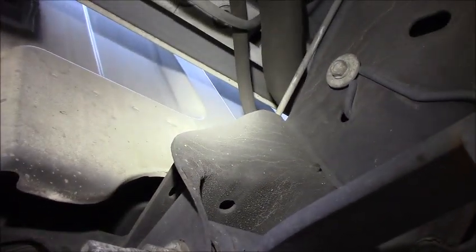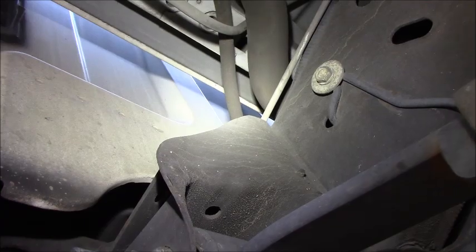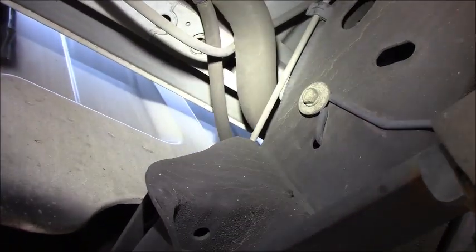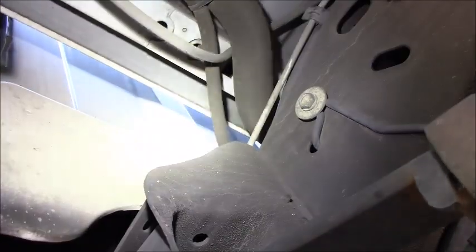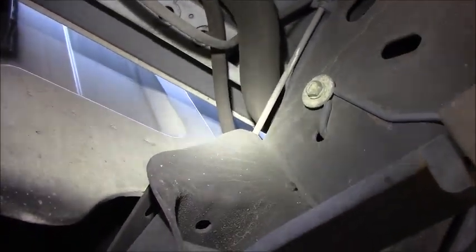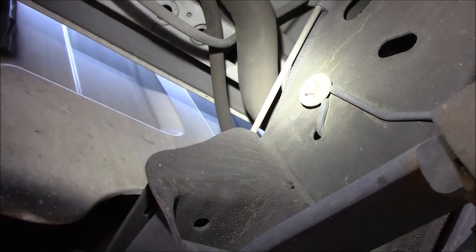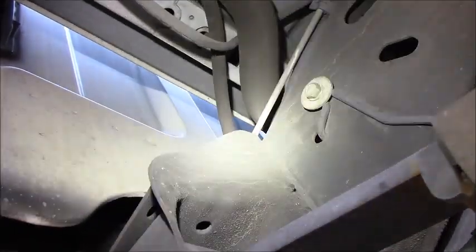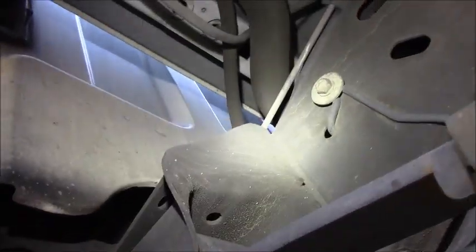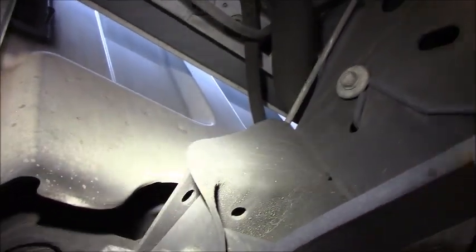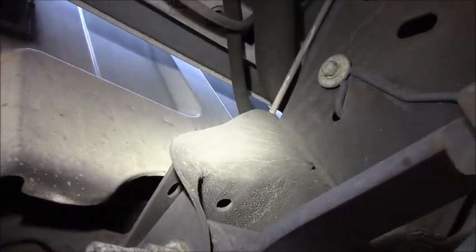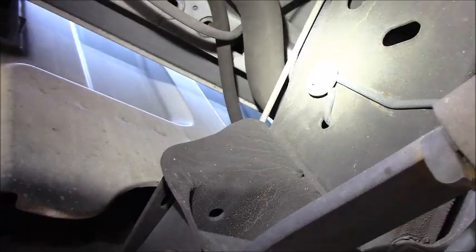Okay, let's go under the vehicle and see where they put the vent valve. On this model, the vent valve is located here by the manufacturer. So now it looks like someone relocated it, maybe.